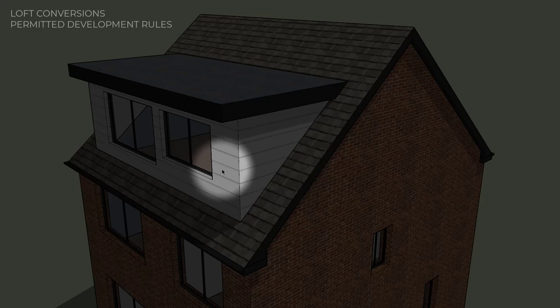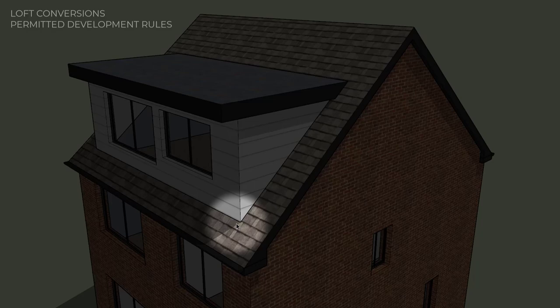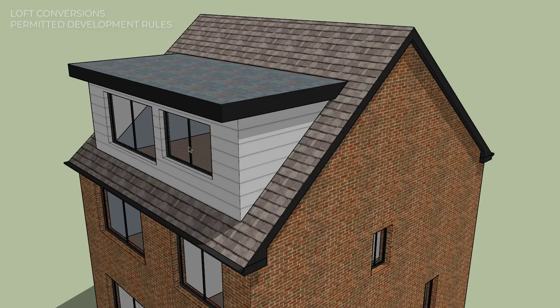The dormer is set back at least 200 mm from the eaves, and the volume of any dormer cannot exceed 50 cubic meters over the existing house on a detached house or semi-detached house, or 40 cubic meters on a terrace house. To clarify, this dormer is 24 cubic meters.